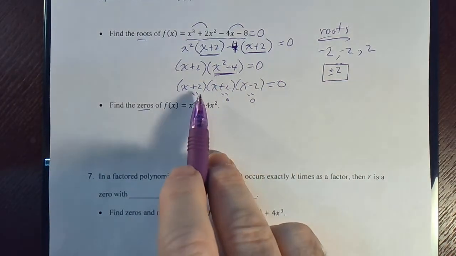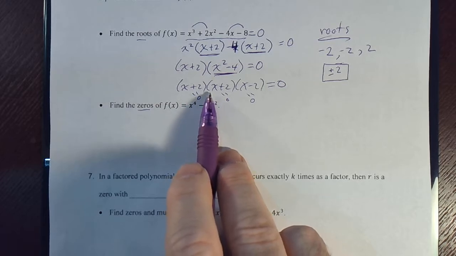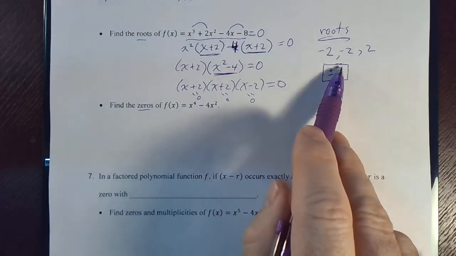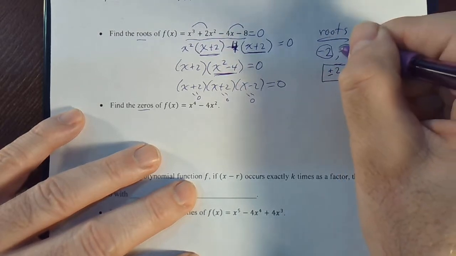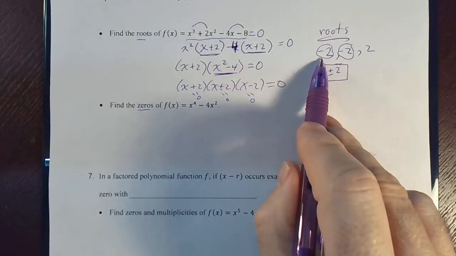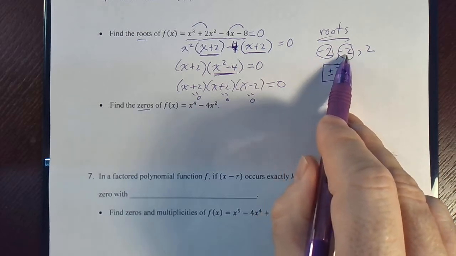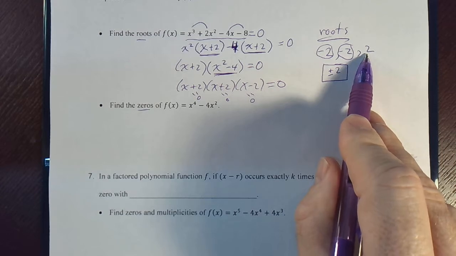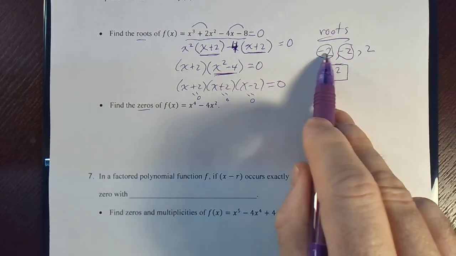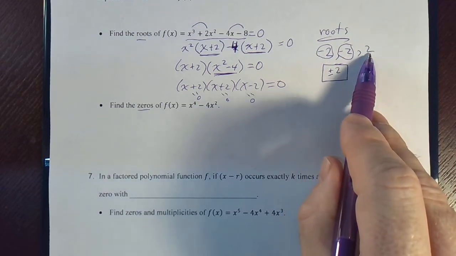And we'll learn in a minute, we have a term for this root of negative 2 that showed up twice. We'll see down here that we would say the negative 2, count these. We've got 1, and 2. So negative 2 is a root of multiplicity 2. It showed up twice. The root of positive 2 is multiplicity 1. So negative 2 has multiplicity 2, and positive 2 has a multiplicity of 1 because it only showed up once.